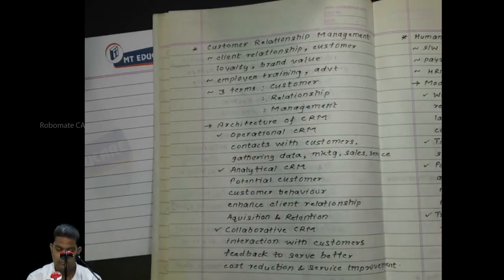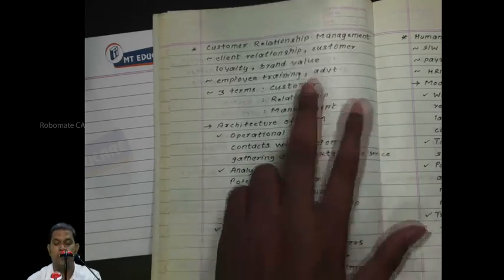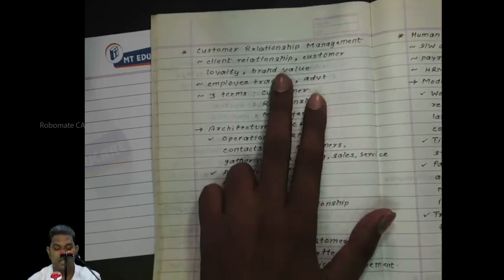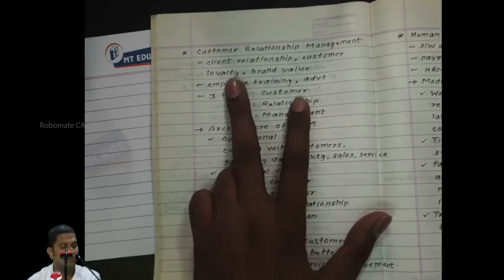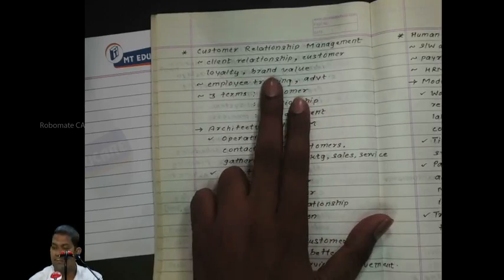Got the idea? Okay, let's now go into the details. Client relationship, that's what I said. We are maintaining a good relationship with our customers. We are creating loyalty, brand loyalty. We are increasing the brand value.